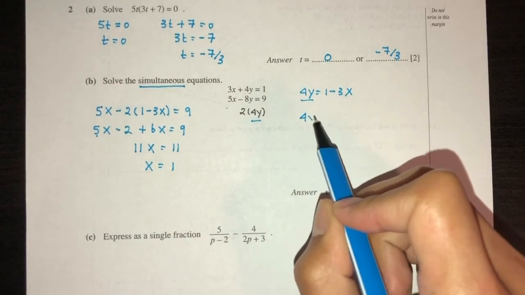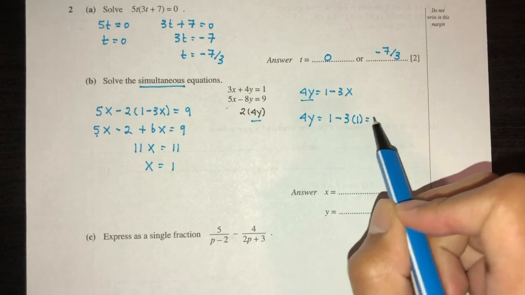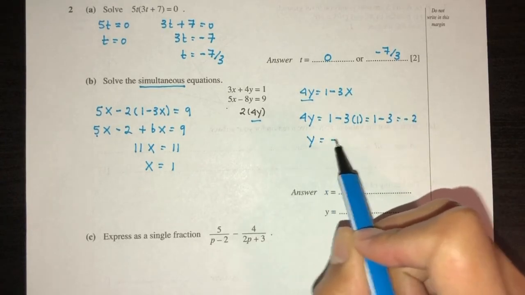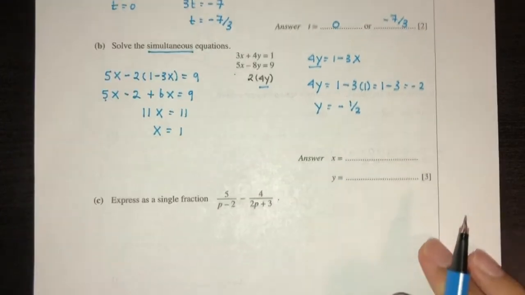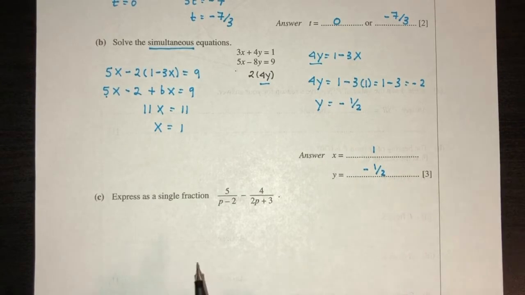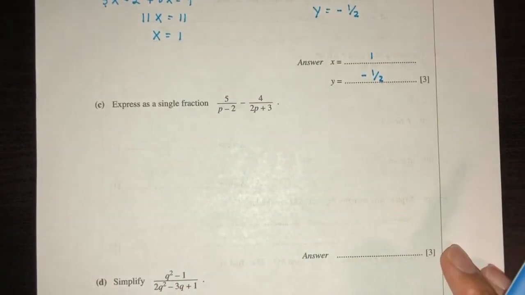Now 4y equal to 1 minus 3 times 1. That will be 1 minus 3, which is minus 2. So y will be minus 1 half. So x is 1 and y is minus half. That is part B. Now for part C, we have to express this as a single fraction.